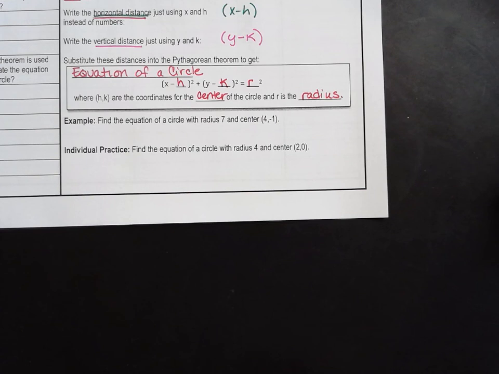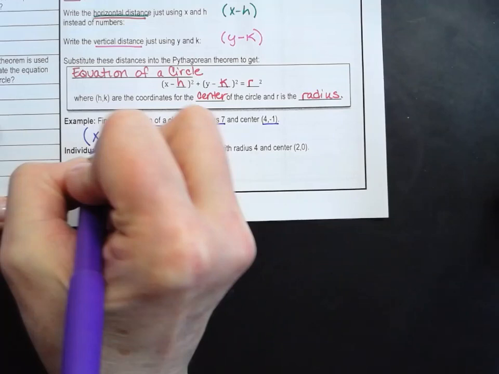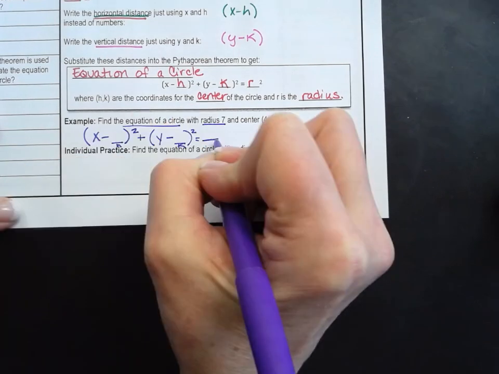Okay, so if we want the equation of a circle, we have a radius of 7, and this is our center. The formula is x minus something, which is the h value, plus y minus something, which is my k value, is equal to my radius squared. Good so far? Plug and chug.